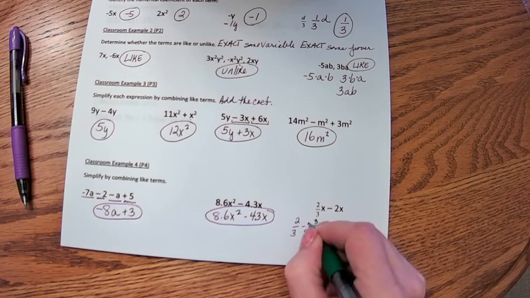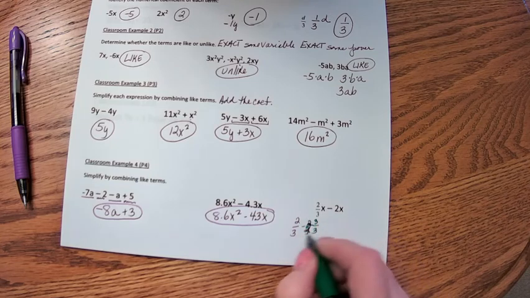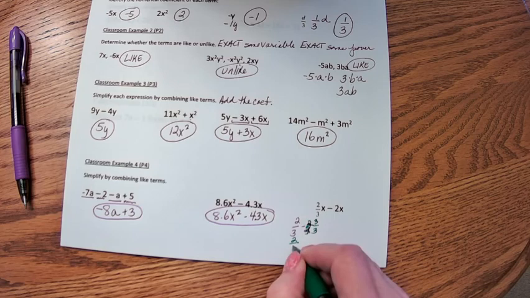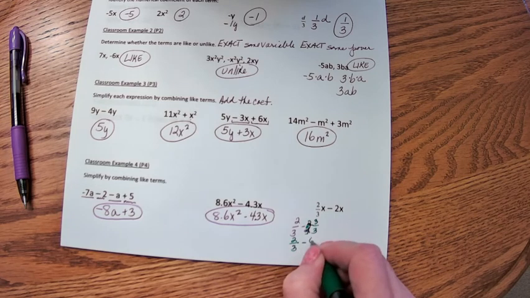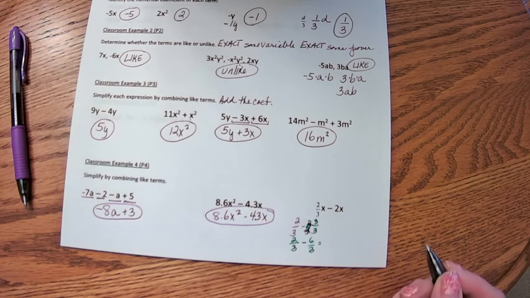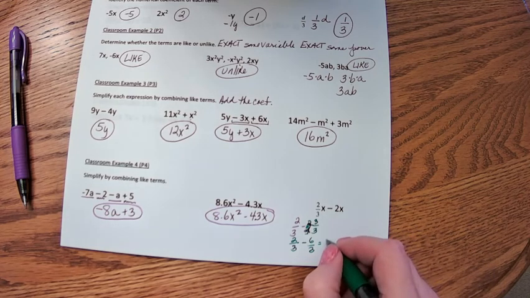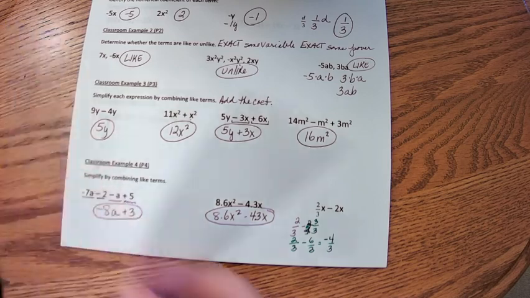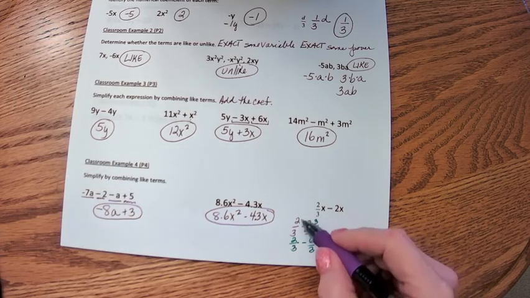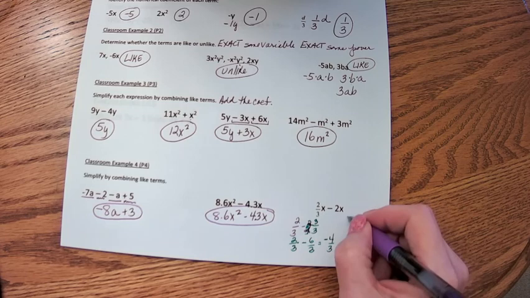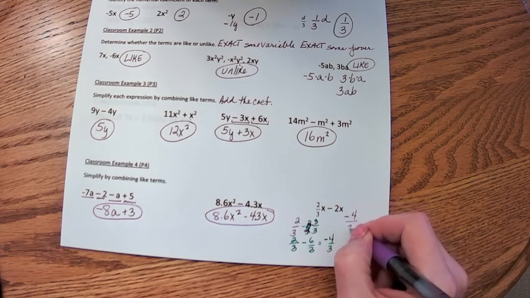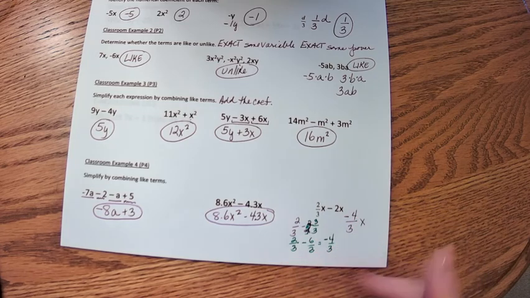We're going to multiply that by 3 over 3. That would be 2/3 minus 6/3, which would be negative 4/3. So again, on your calculator, you do 2/3 minus 2, put your answer as a fraction. Or if you like doing it by hand, give them the same denominator, but the answer is, when we combine our like terms, we get negative 4/3 x.